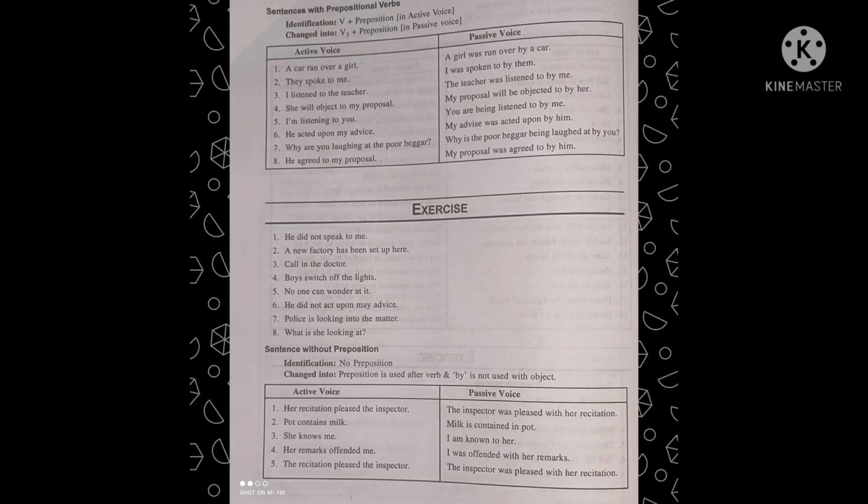Sentences with prepositional verbs. Identification: V plus preposition in active voice changes into V3 plus preposition in passive voice. Some sentences changed from active voice to passive voice. First, a car ran over a girl; the girl was run over by a car. They spoke to me; I was spoken to by them. I listened to the teacher; the teacher was listened to by me.